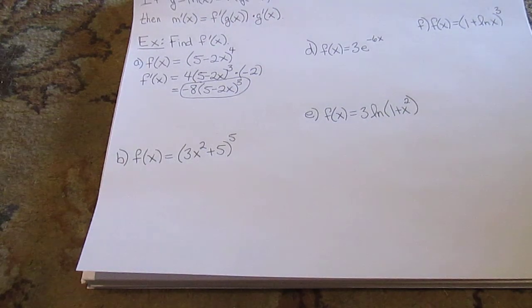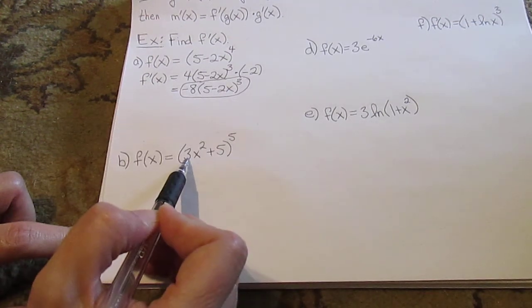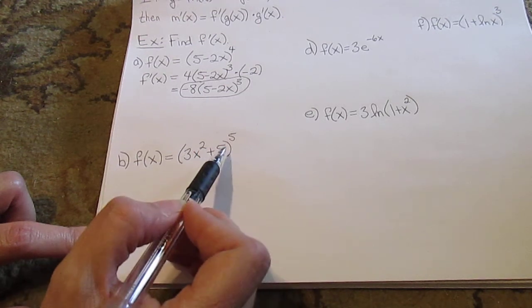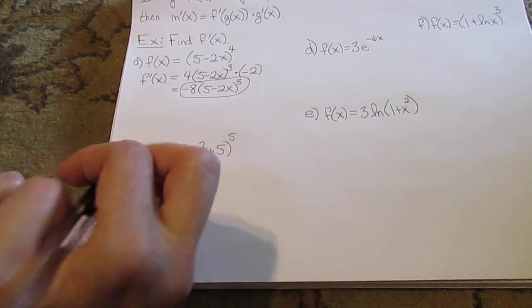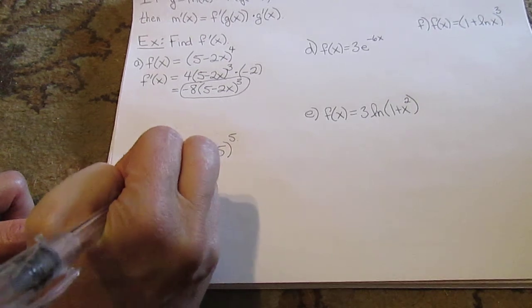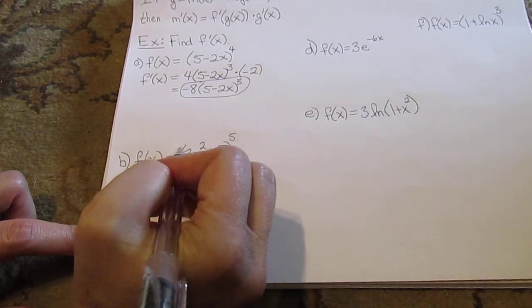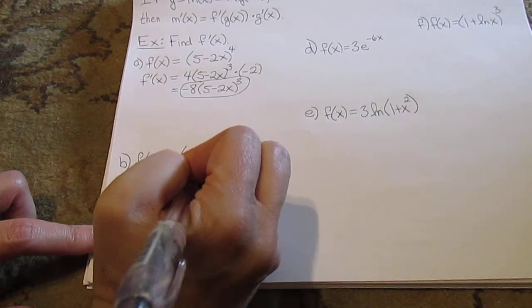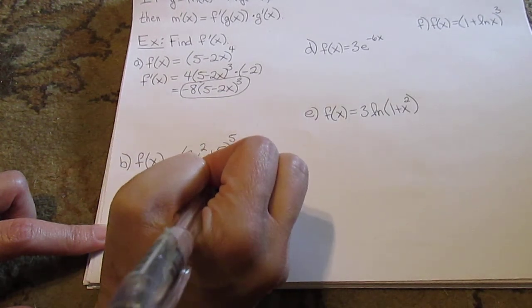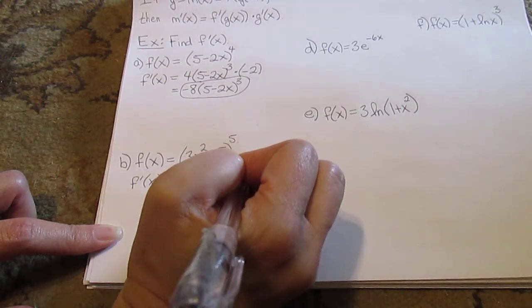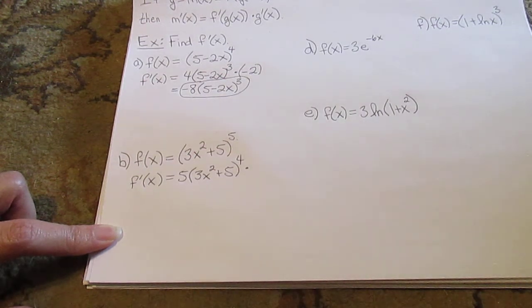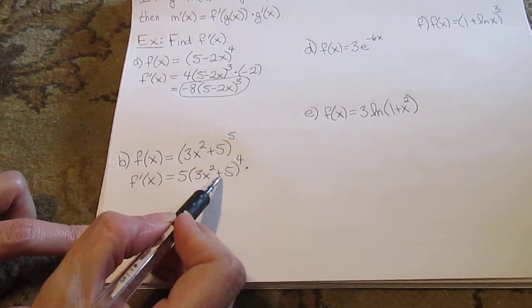We'll take a look at another one. Part B, f of x equals 3x squared plus 5, all of that to the 5th power. Well, again, this is clearly the inside function. So the outside function is whatever is being taken to the 5th power. So we can use the power rule again. So we'll bring the 5 down, leave the inside alone, and subtract 1 from the power. And then we're supposed to multiply by the derivative of the inside.